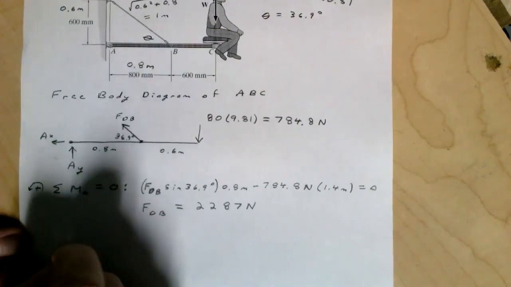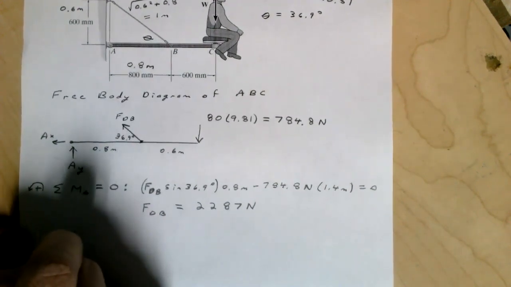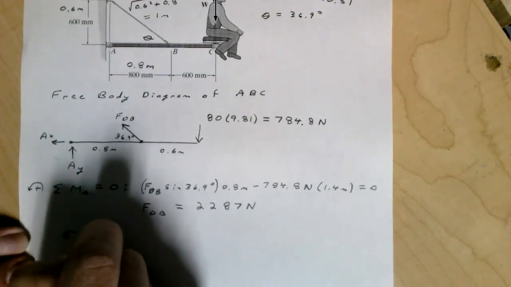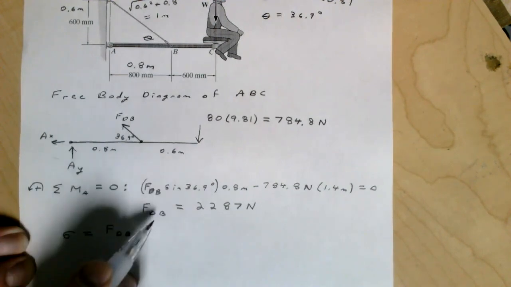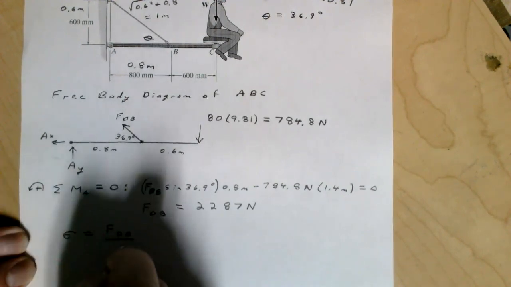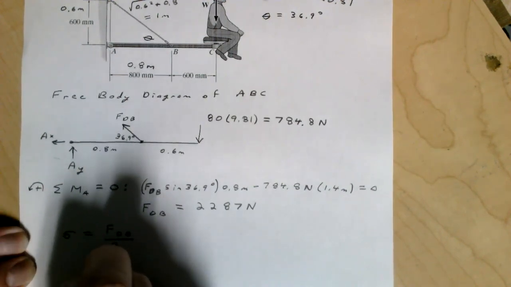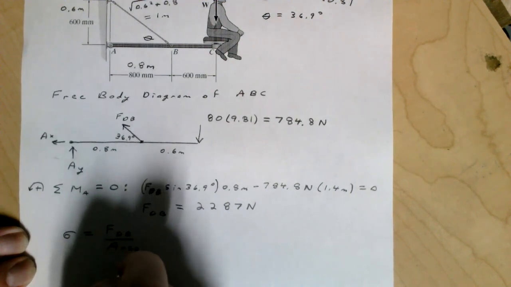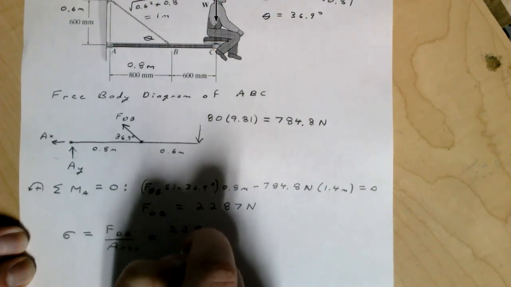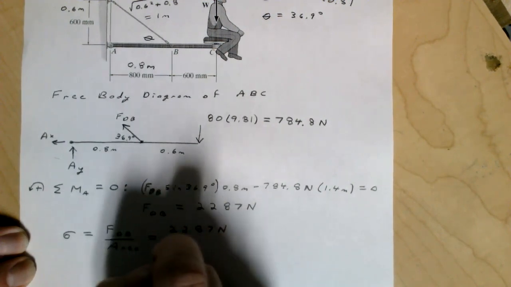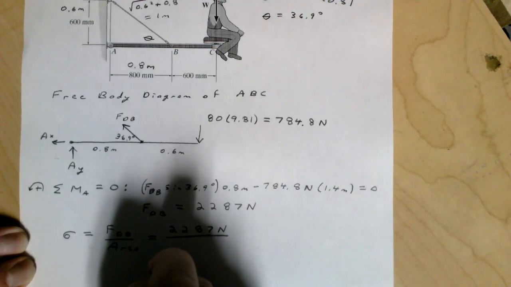To find the stress in our wire, the normal stress is going to be the force in the wire, which is this FDB, divided by the area of the wire. That's 2287 newtons divided by the area.